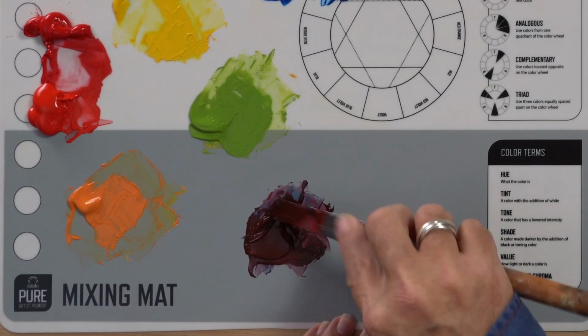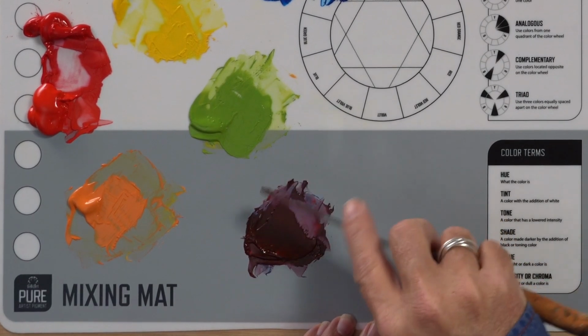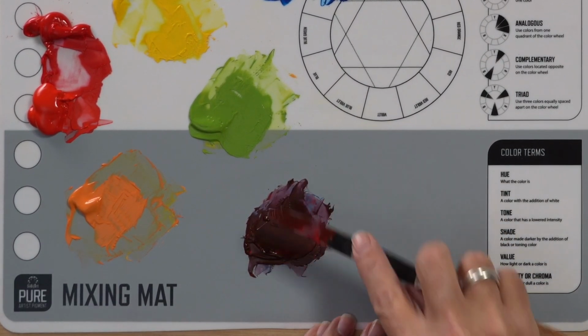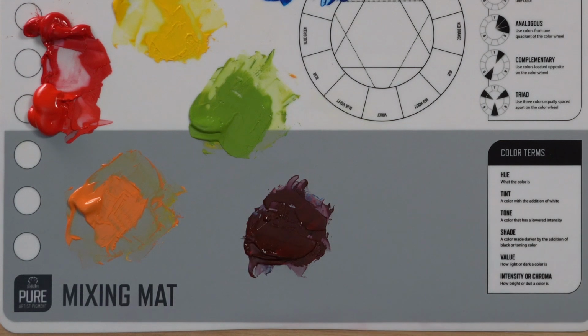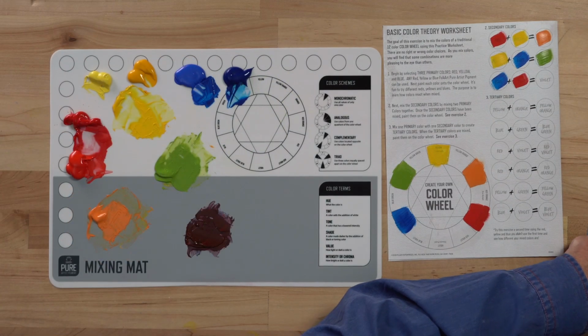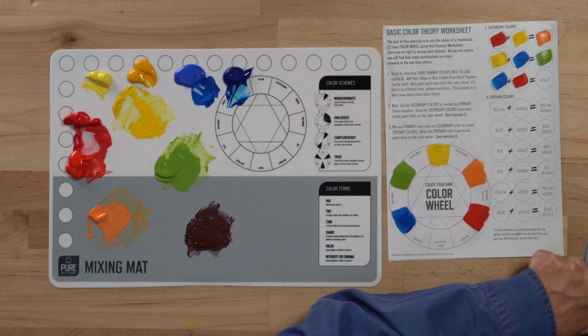This does not have enough blue in it because when I look at this, I can still detect that that's red. And I don't want to see red. I only want to see violet.